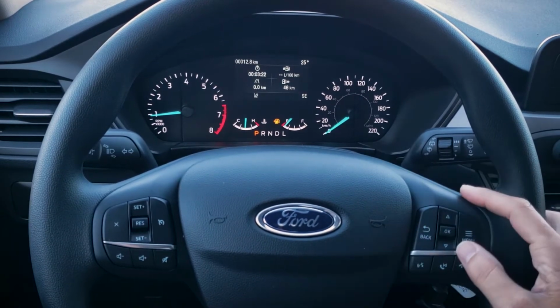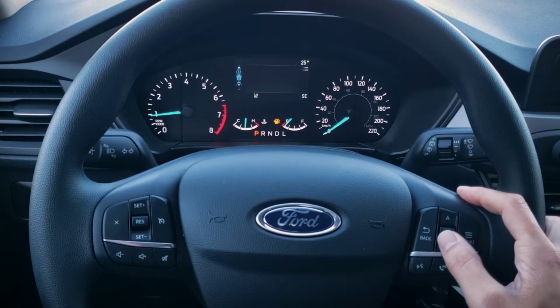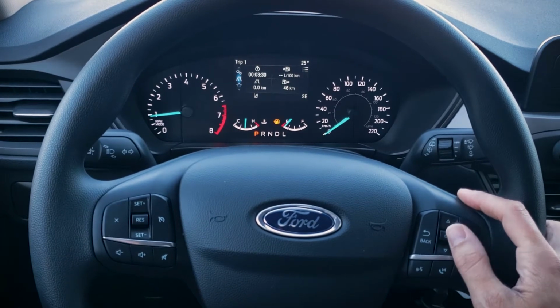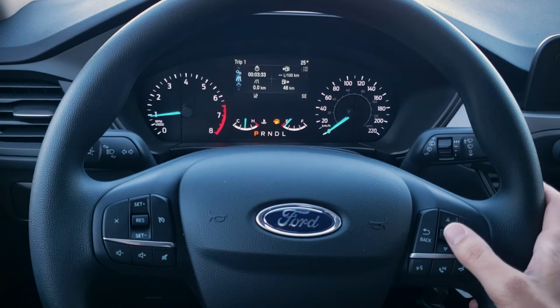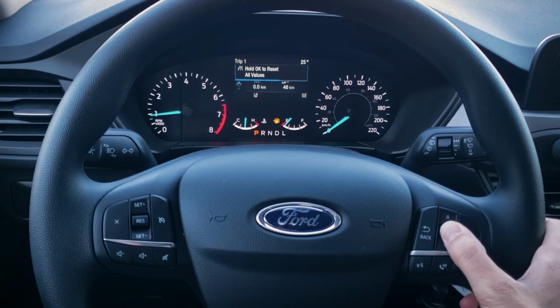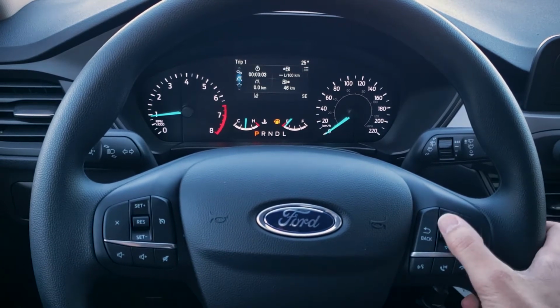Taking a look at the screen as I move this up and down, it's going to change us between a couple different options. Starting off, let's go to the very top here. So we've got our trip 1, we've got trip 2 counter also. In order to reset our trip values, we're just going to press and hold this OK button. And that's reset the values for us, very straightforward.